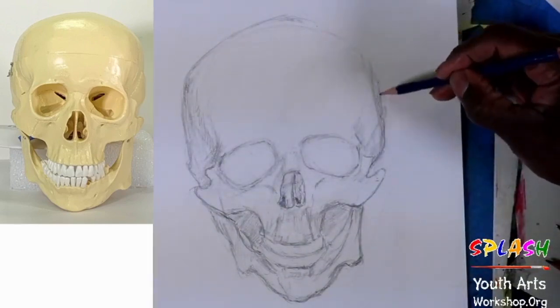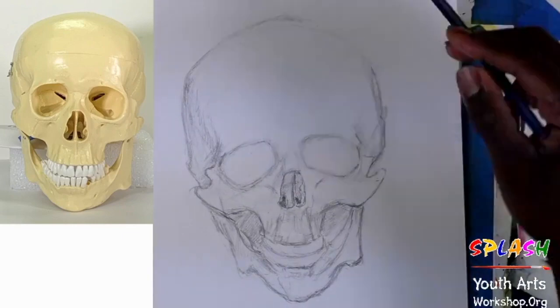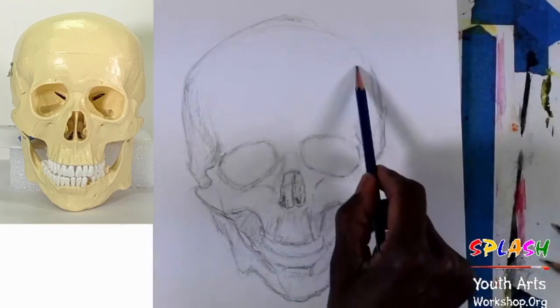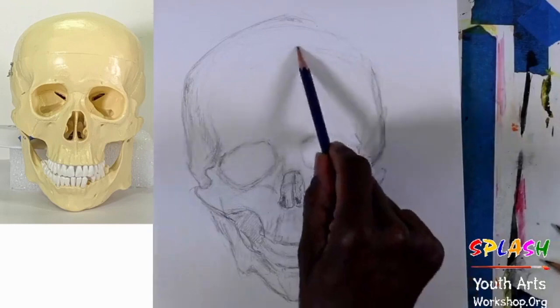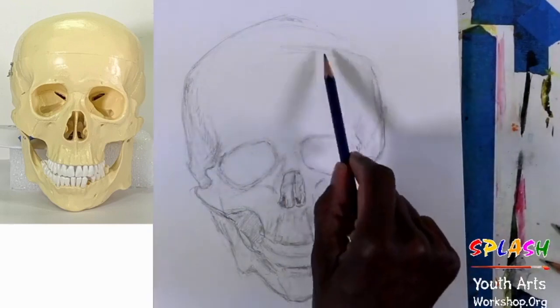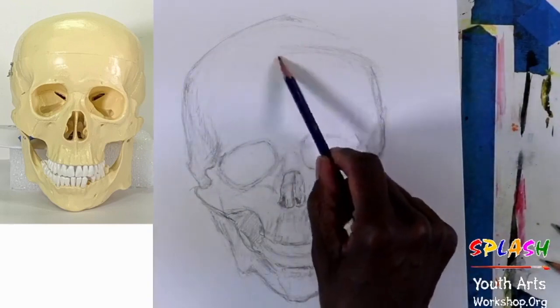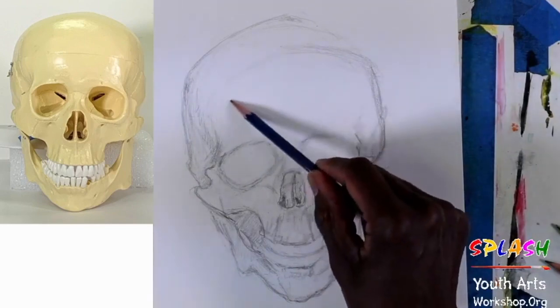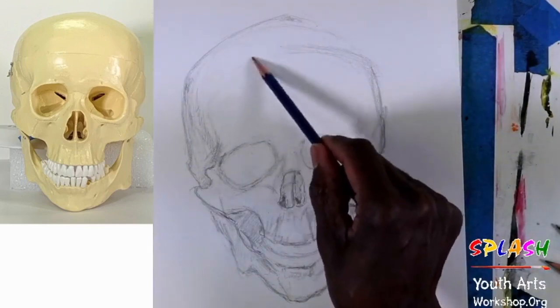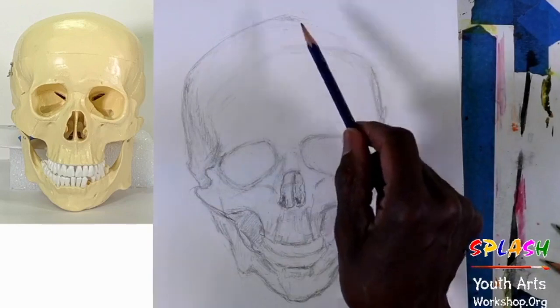There's a little lump back here, a little bump. Then that's the front of the forehead that hits here. This is the back of the head. This would be the top of the head. This is the front.